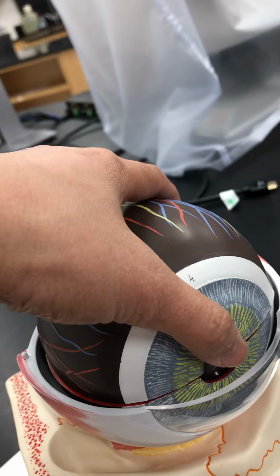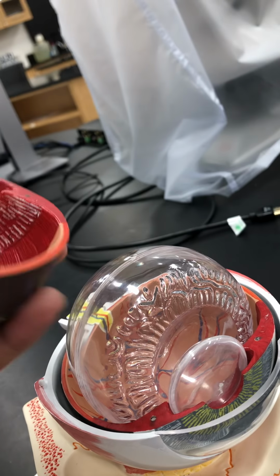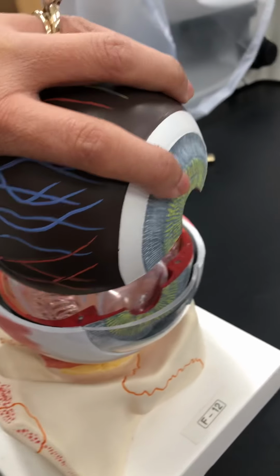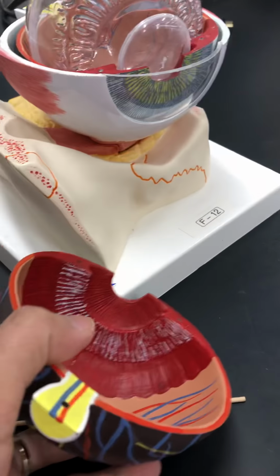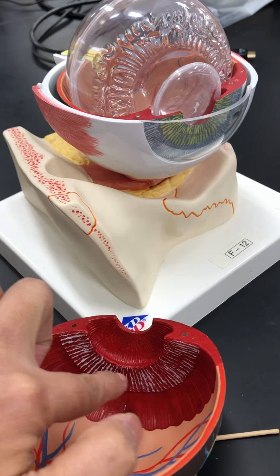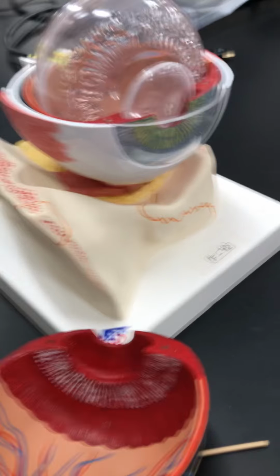And then number 5, I'll remove this. Okay, number 5, what is that structure? Okay, that structure, what is it?